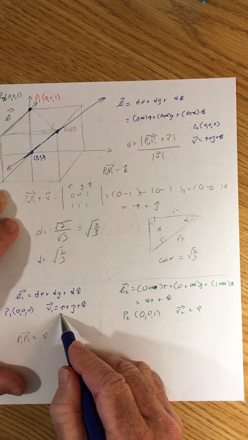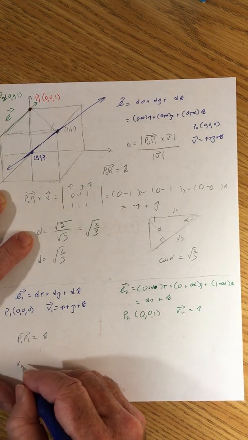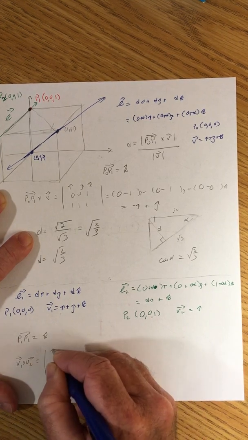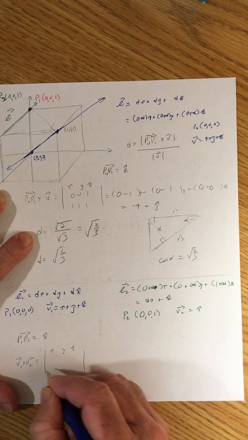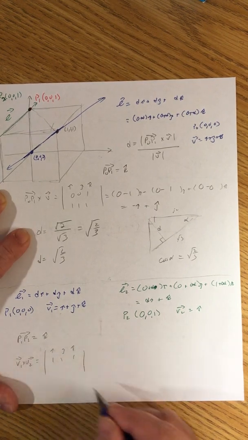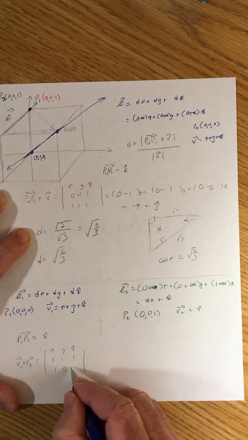V1 we've got written down. V2 we've got written down. We need V1 cross V2. Okay, so that gives us 1, 1, 1 and just 1, 0, 0.